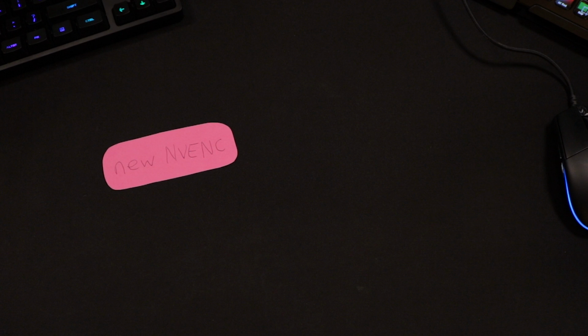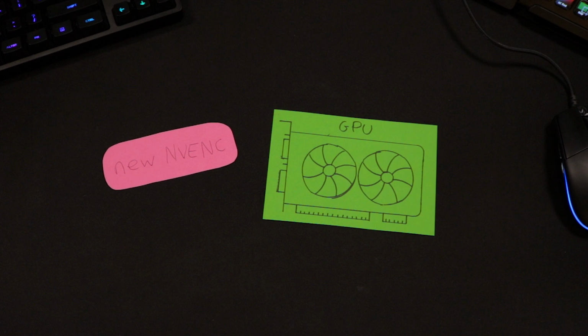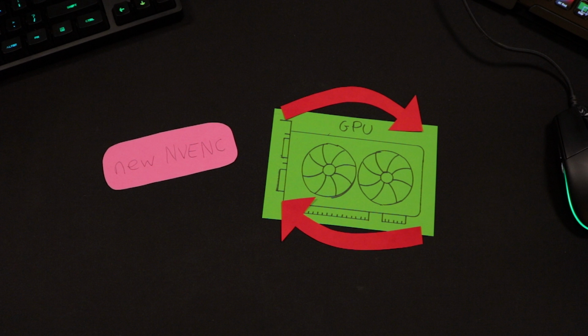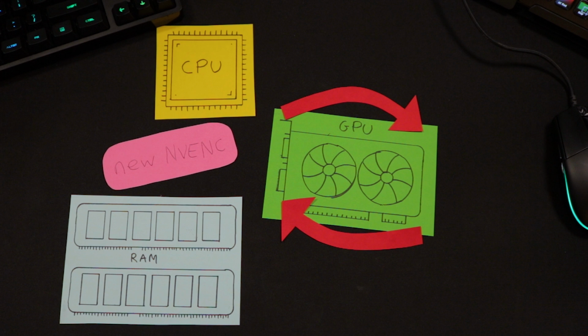So what OBS has done in this new version is they've completely rebuilt the NVENC implementation, where video frames now stay completely within the GPU, being passed directly from the GPU's VRAM to the NVENC chip without the need to be copied back and forth from your RAM. As you can imagine, this helps both your RAM and your CPU usage be even lower.